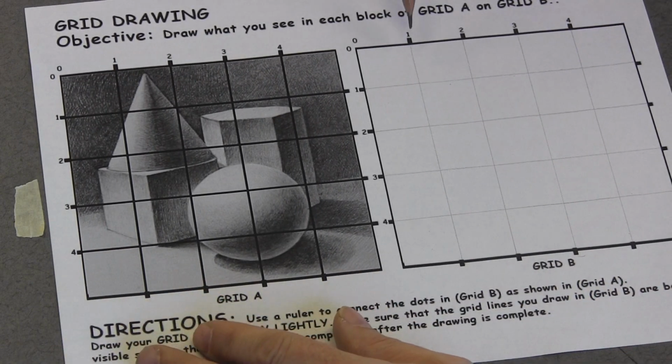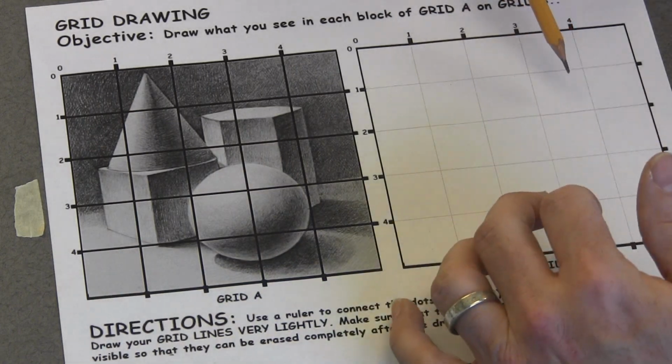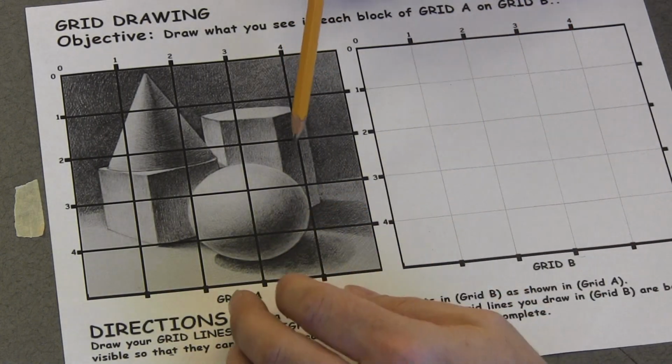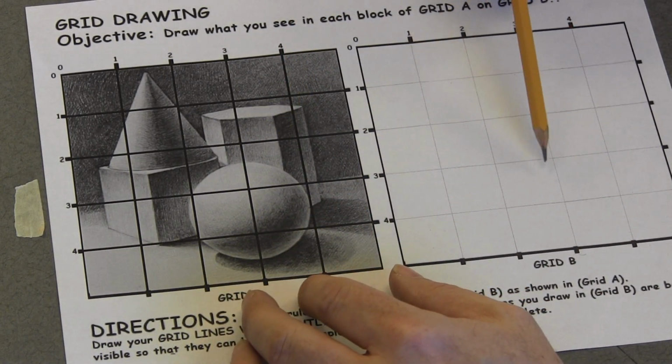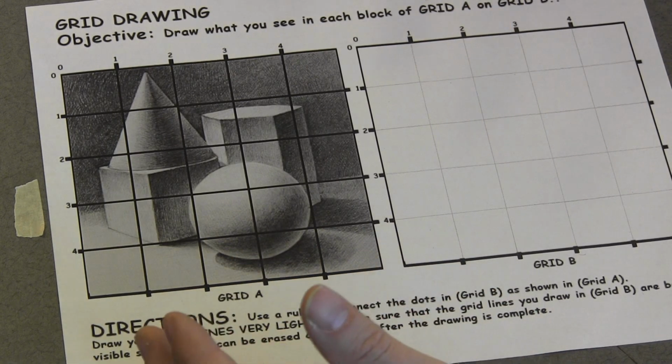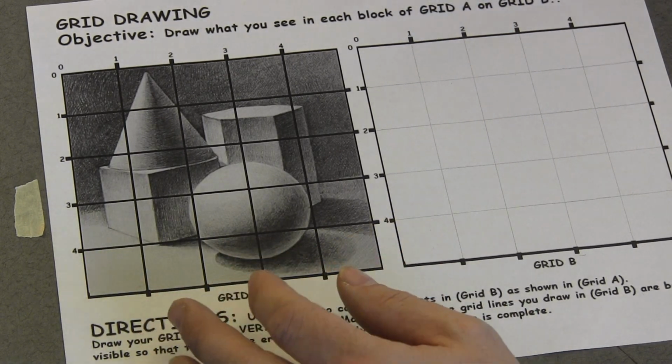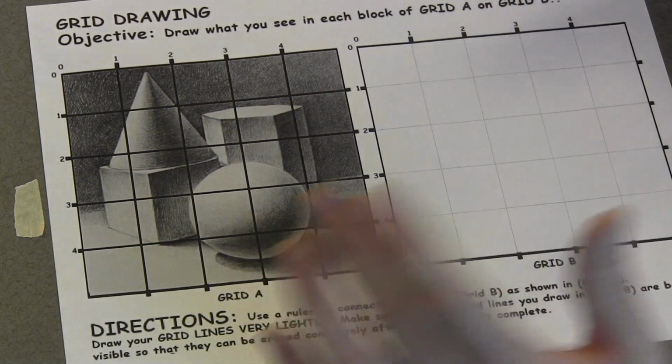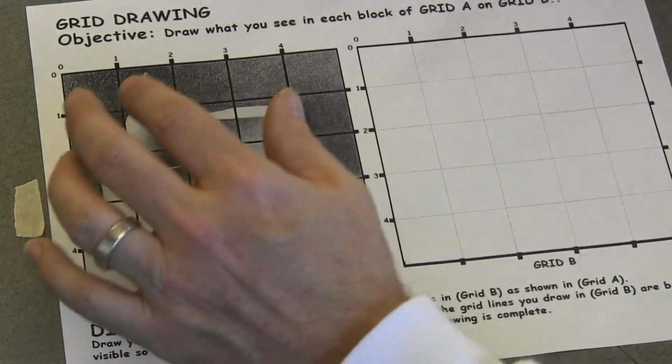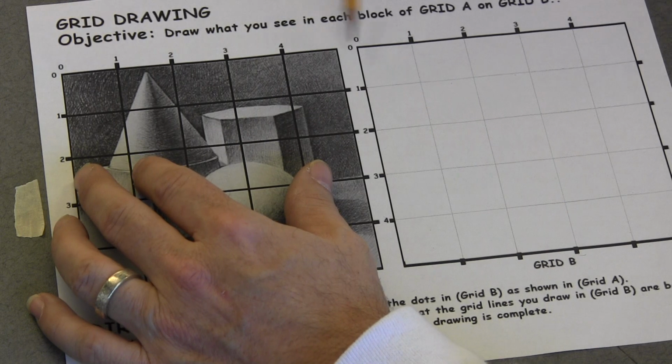Now, it may take a little bit of time, but you will get a very positive and amazing result. Now, to help you out, because when you look at the grid, it can be a little bit confusing, and if you start the drawing and you're in the wrong block, it's going to be out of registration, and that can be very frustrating. So to help keep your eyes from being confused, let's take a look at block 1 right here.